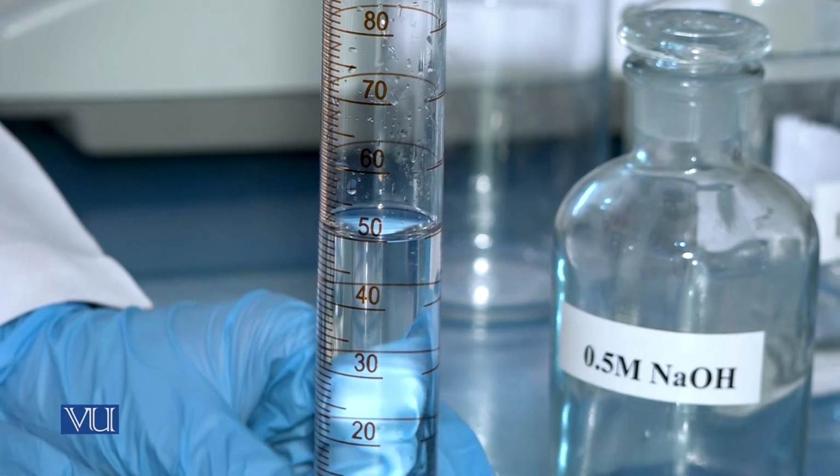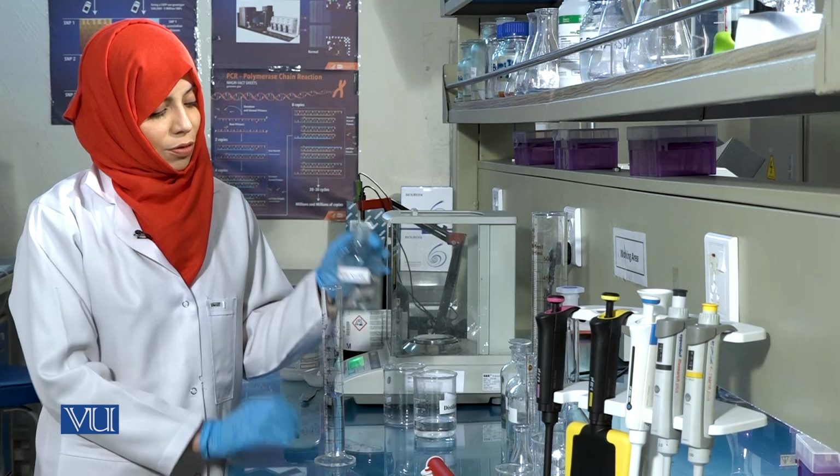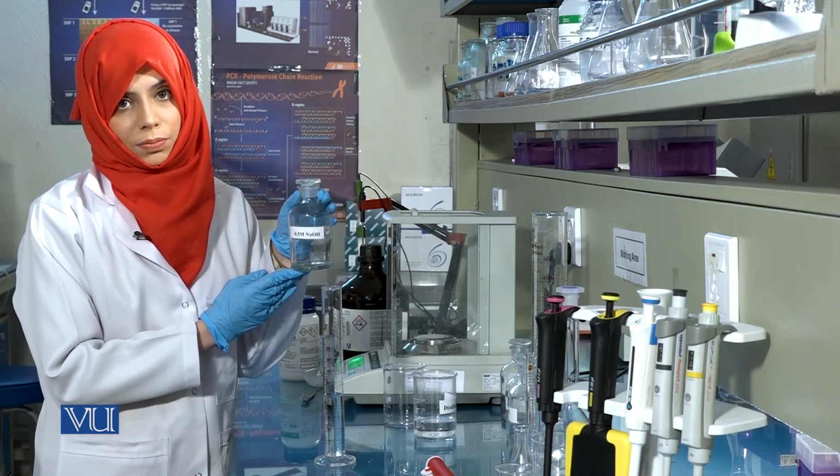Once the volume of the solution has been made up to 50 ml, transfer it to a labeled reagent bottle.